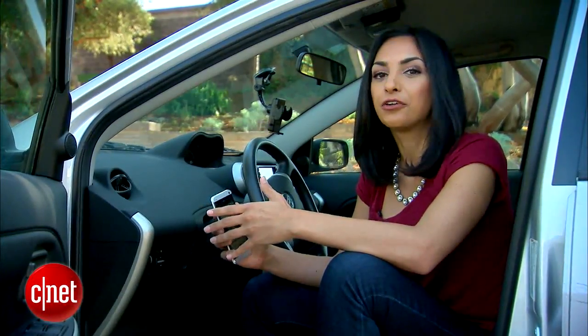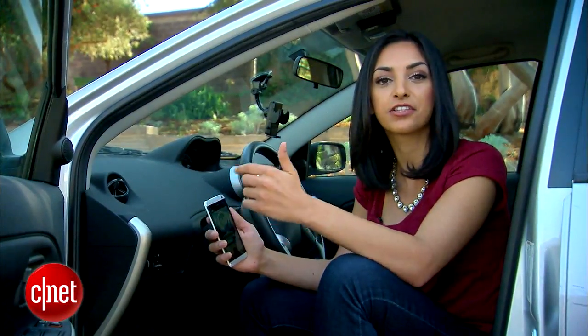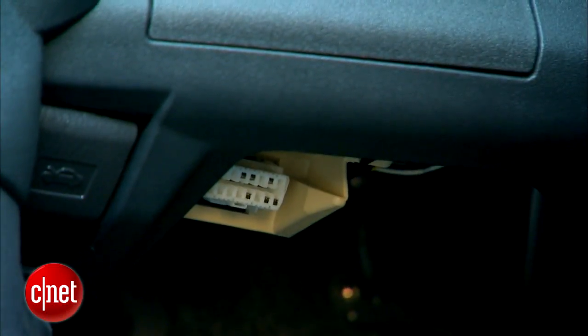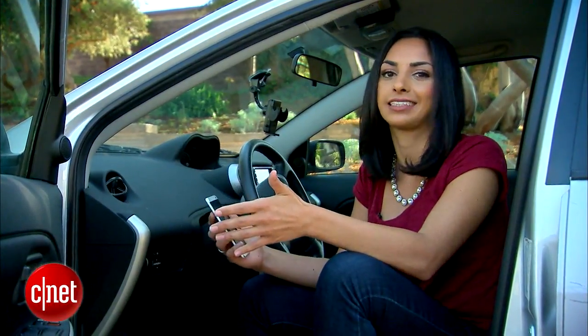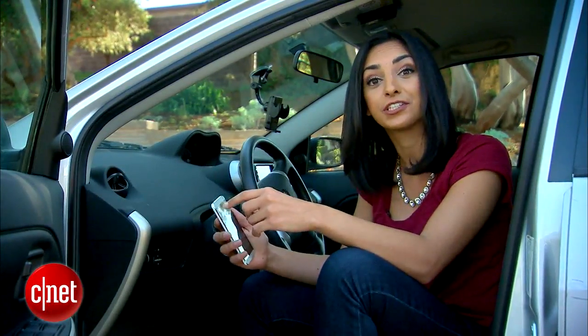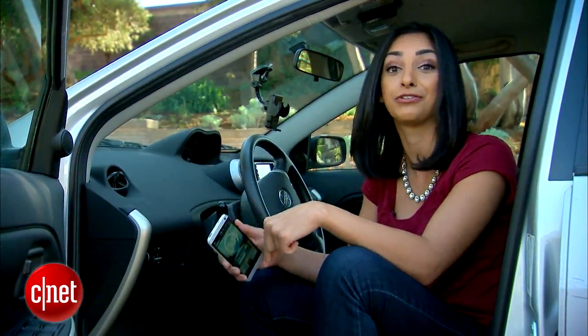Any car built after 1996 is considered OBD2 compliant, meaning you can grab all of your car's diagnostics through a port that's a lot like a USB port for your car. In most cases, though, only mechanics have access to this port, but more and more apps are allowing the user to put all of that data into your pocket.